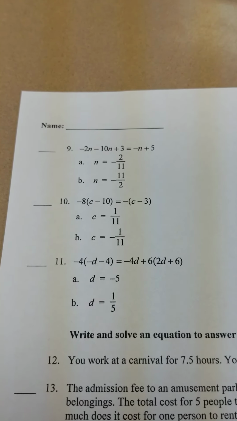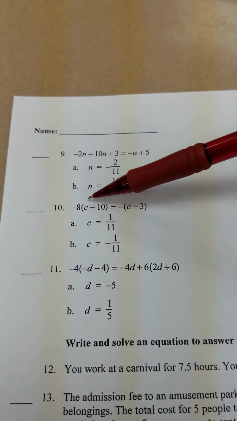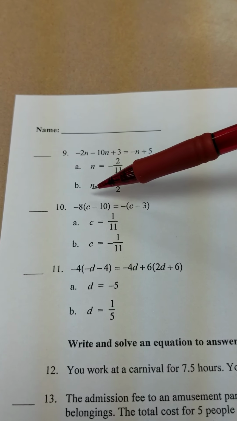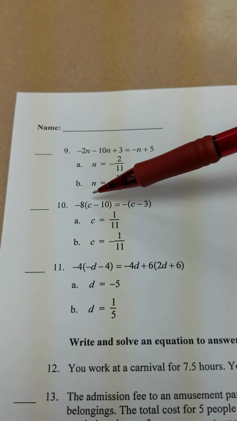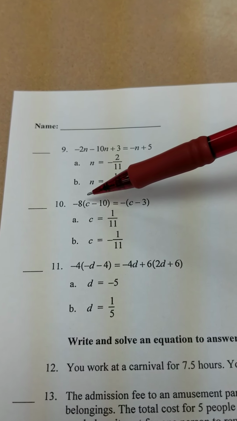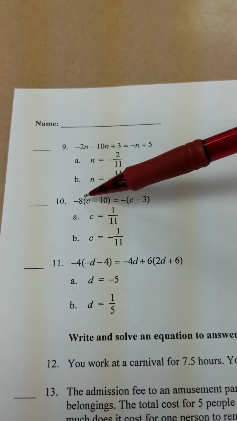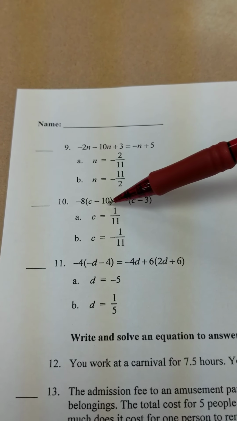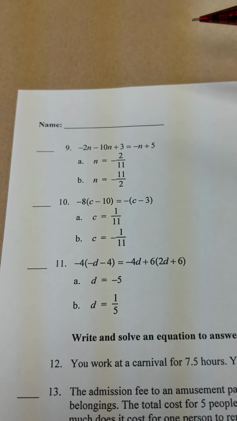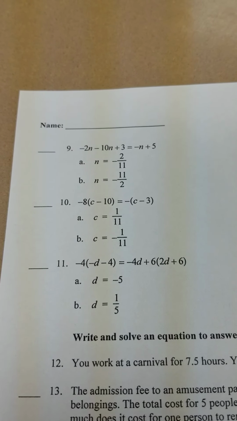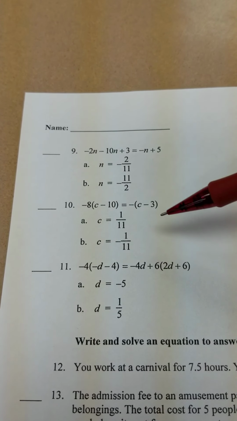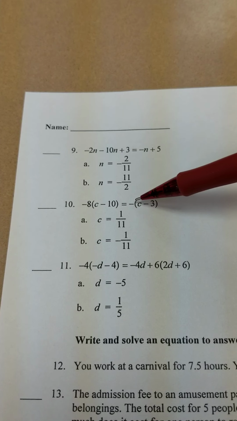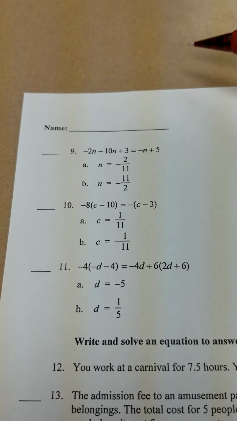All right, next one, number 10. Even more difficult. Dakota, what will we do on number 10? I will eventually, but what's the very first thing I'm going to do? You're right, but I want to do something before that. What would I do before that? Distribute. Very good. I'm going to distribute the negative 8 in, and don't forget to distribute the negative 8 to the negative 10. And then I'm also going to distribute the negative all the way to the negative 3 on the other side. Okay, negative times a negative there. So that's what we're going to do first on 10.